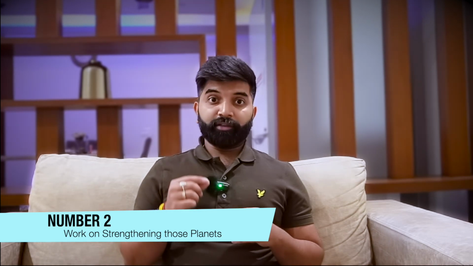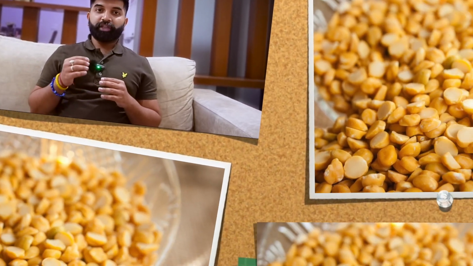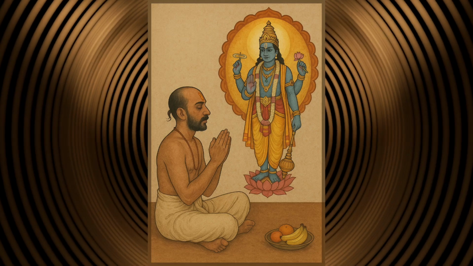And the next thing you can do is work on strengthening those planets. So let's say if your Raj Yoga is formed by Jupiter, then you need to do two things to strengthen this planet. First is charity related to Jupiter. Yellow chana dal is one thing that you can donate in temples, or to people around you who need food. It will strengthen your Jupiter. Next thing you can do is fast on Thursdays. That will also help you strengthen your Jupiter. Similarly, all the other planets have their specific days that you can fast on, and they have specific things that you can donate as well.